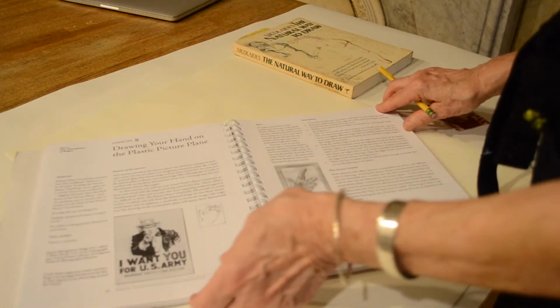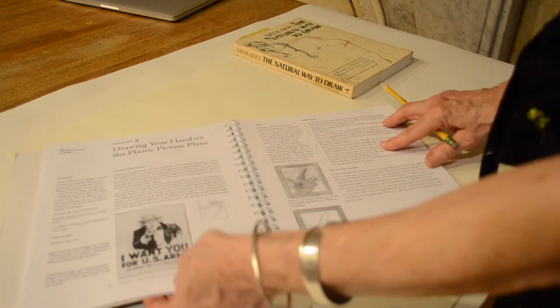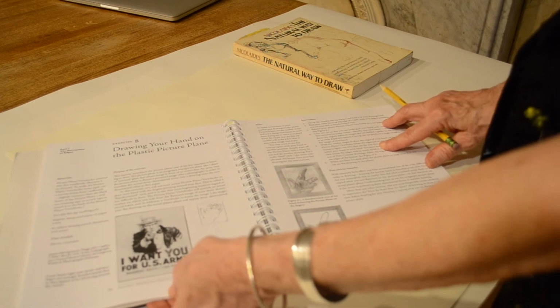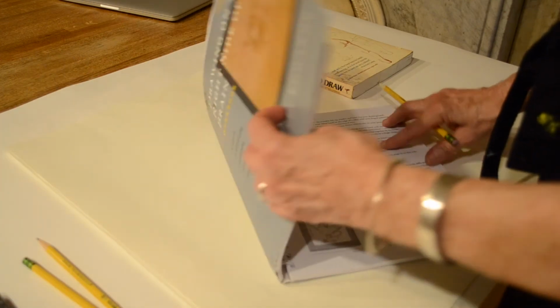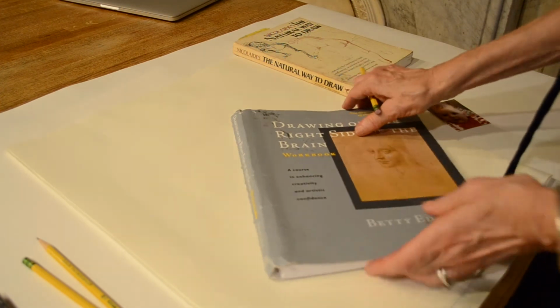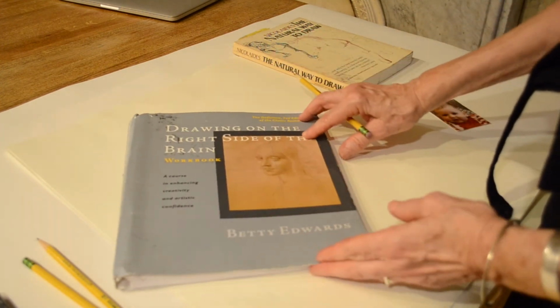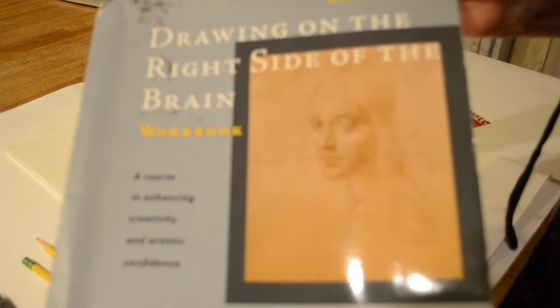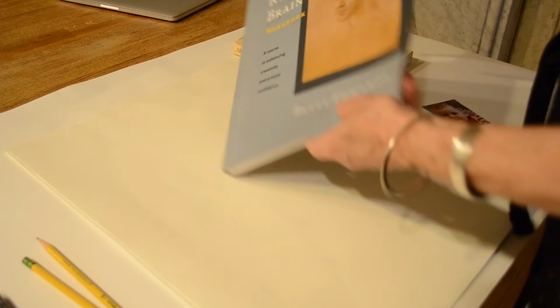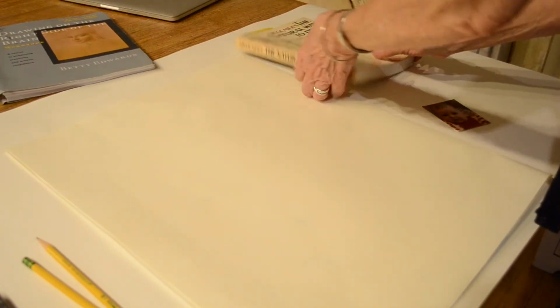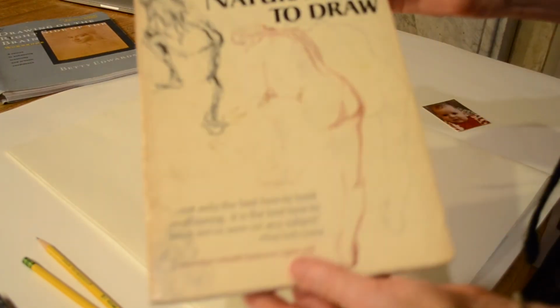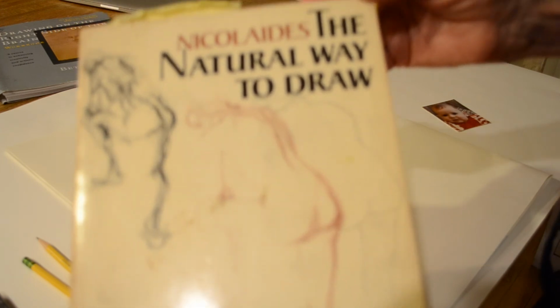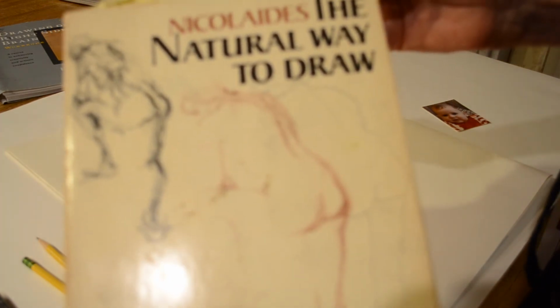It's a terrific book that explains how the human mind sees things, and it really is a marvelous, marvelous tool for helping you to learn how to draw. Again, Drawing on the Right Side of the Brain by Betty Edwards. Another really wonderful book is written by Nicolaides, and it's called The Natural Way to Draw.